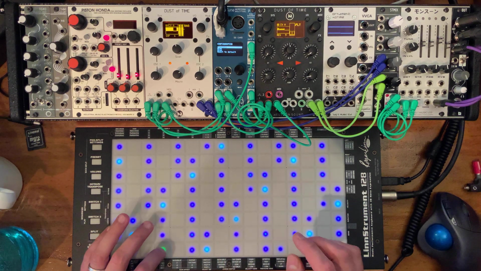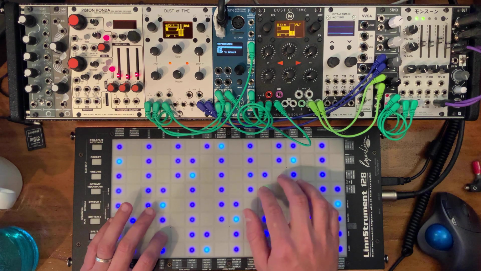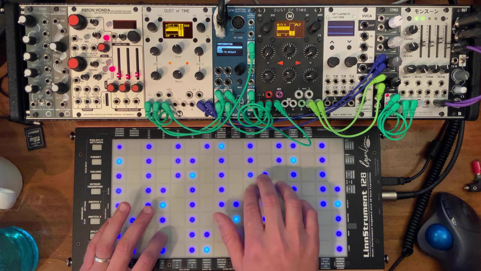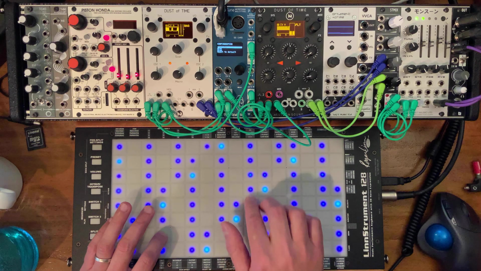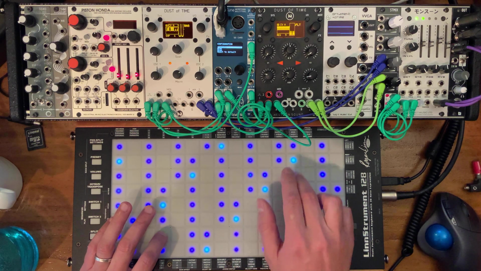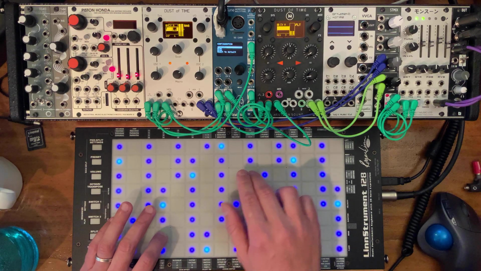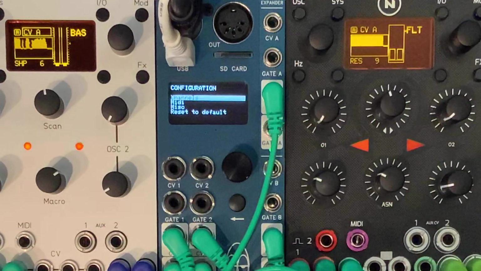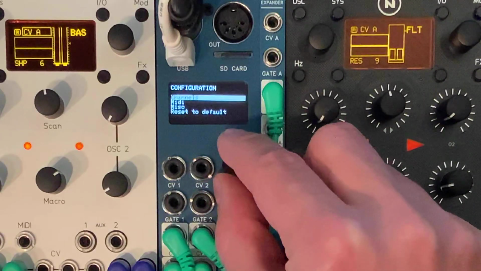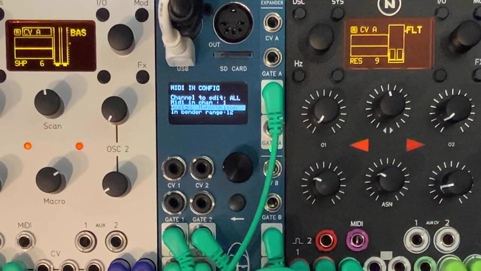So I can hold like a drone note here. One thing that's important is to make sure that you have set them to mono unison.